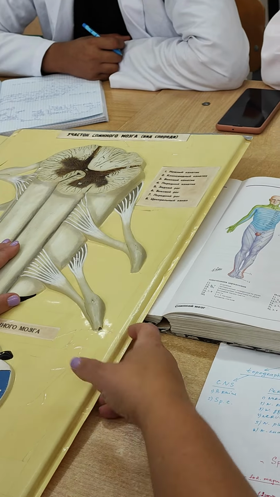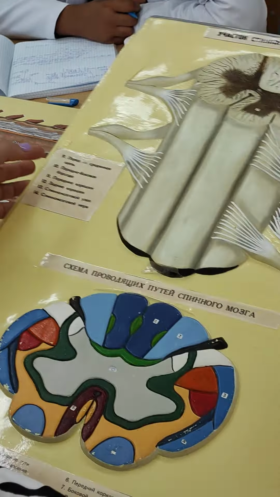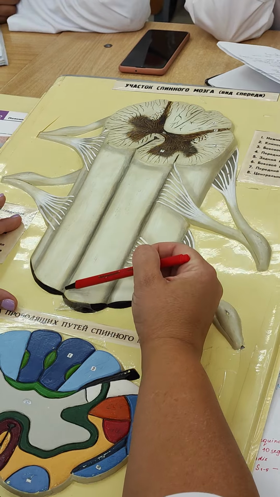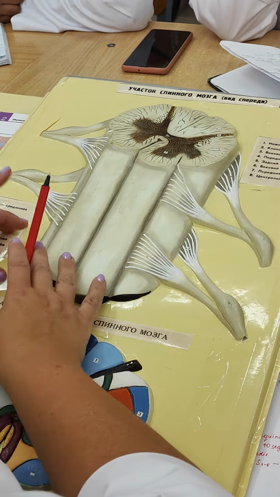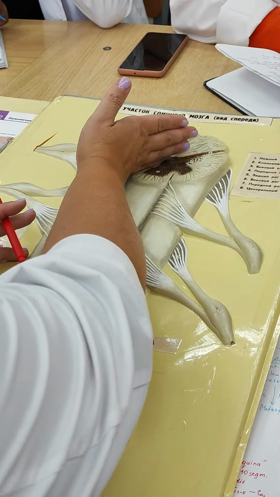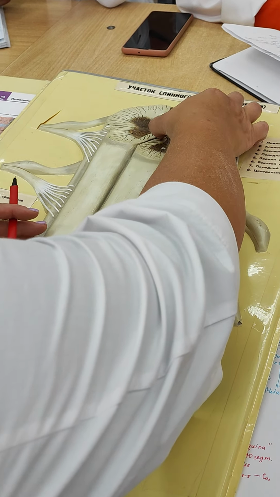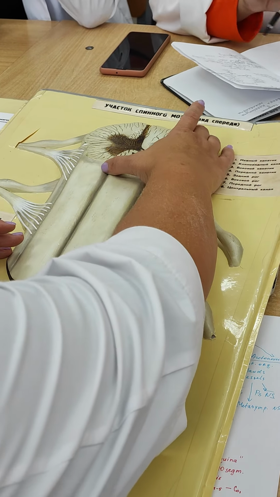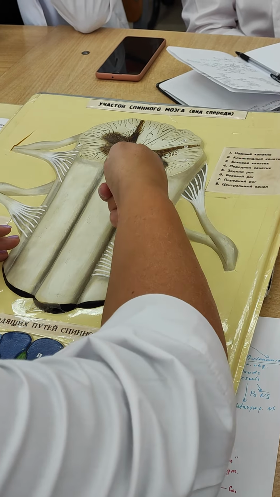So, if we look externally at the spinal cord, you can see that anteriorly, along the whole spinal cord, locates the anterior median fissure. The median fissure locates anteriorly, and posteriorly locates the posterior median groove. Both of them divide the spinal cord into 2 halves. Each half has additional grooves.